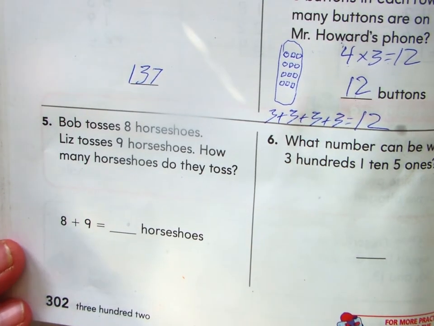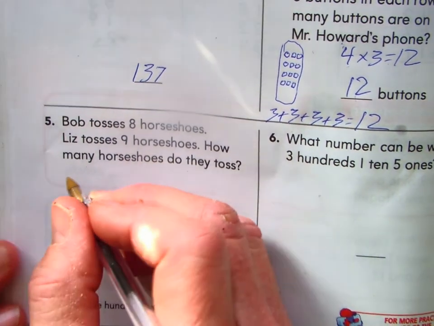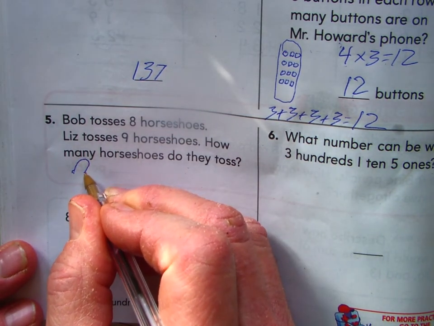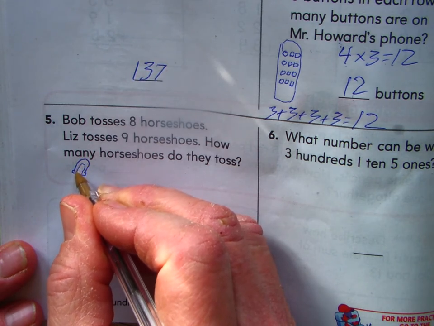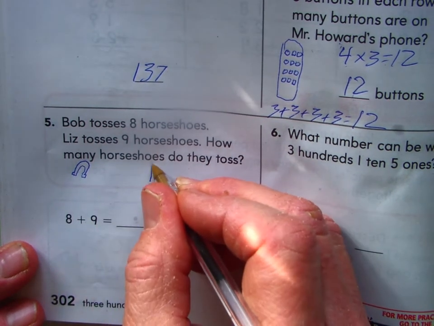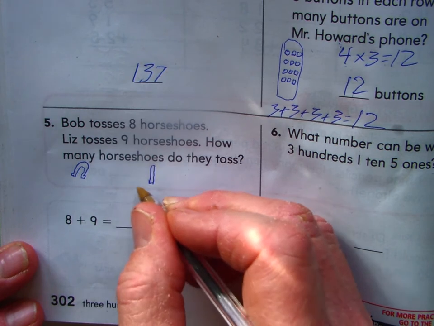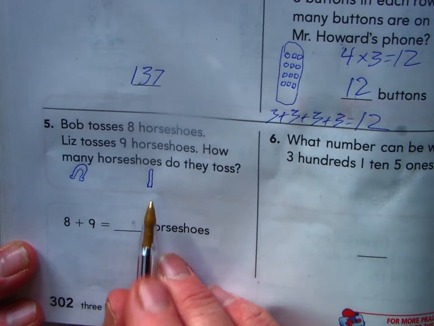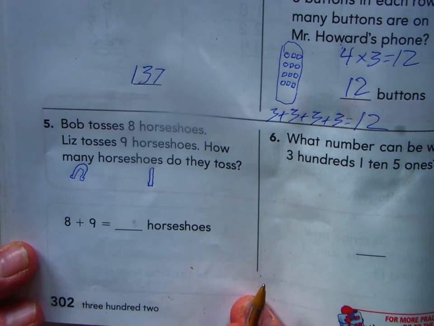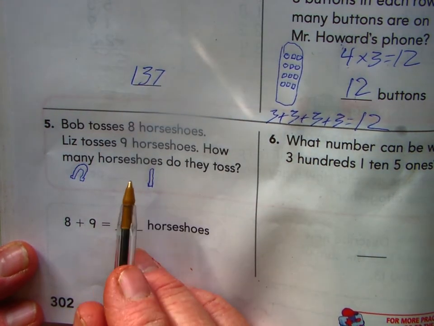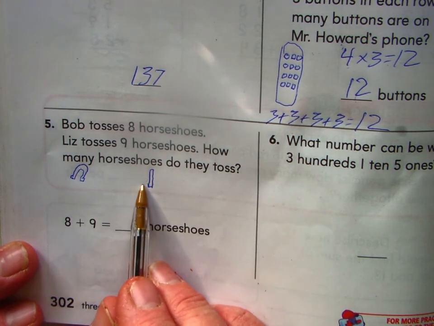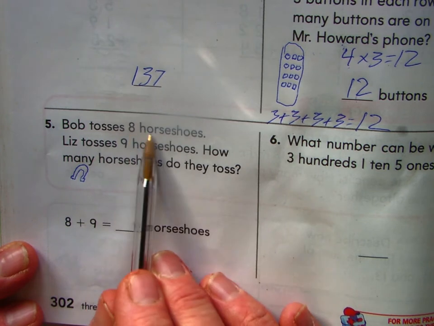Okay, Bob tosses 8 horseshoes. You know what horseshoes are? You put shoes on horses and they look kind of like this. And you try to throw them onto this steel peg that's in the ground. And you try to get it to go around the peg or near the peg, cerca del palo. Okay? Es un juego. A los viejos les gusta jugar eso, y a los hombres. ¿Sí? Las mujeres también.